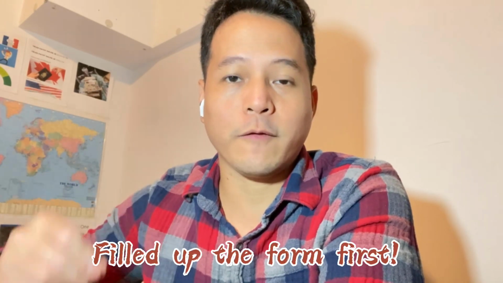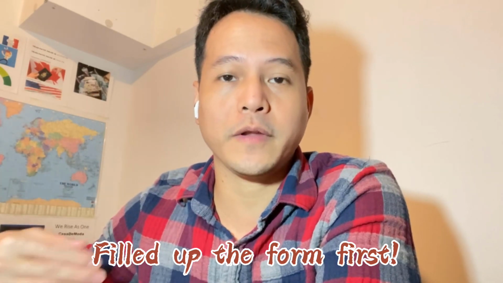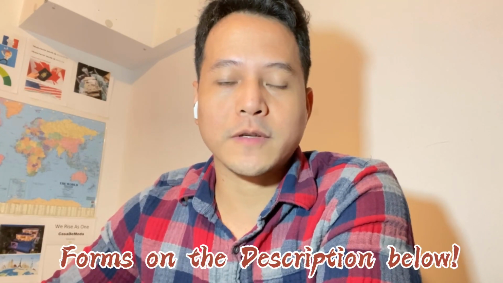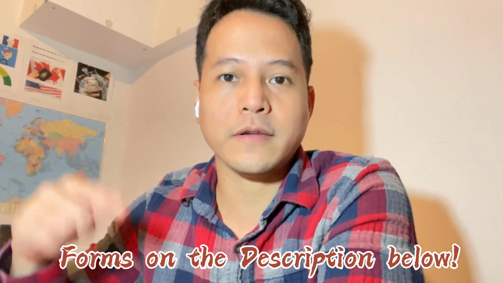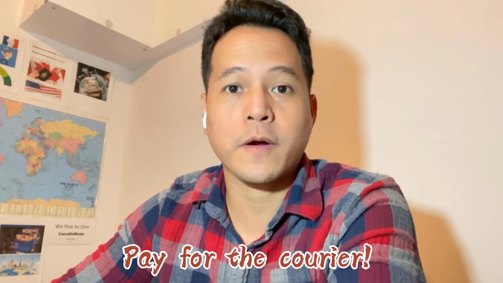Please be advised that before you forward the forms to your school and to your licensing authority, make sure that you have filled out the form first, because there are some parts that you need to fill up. The 2F and 3F forms are in the description below. Please take note that the school and your licensing authority will be the ones to send the form to the New York State Education Department. You just have to pay for the courier.